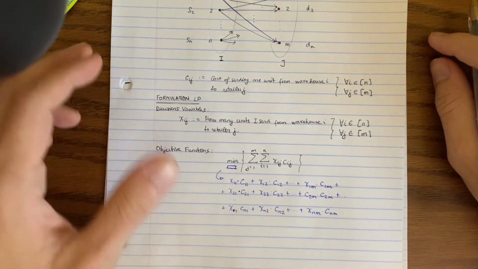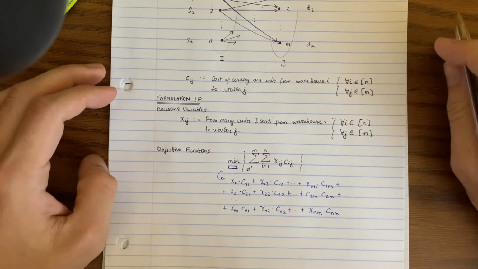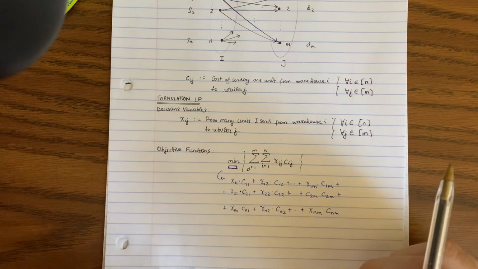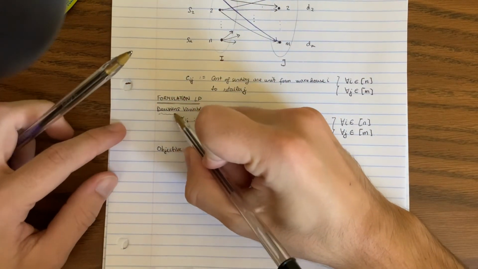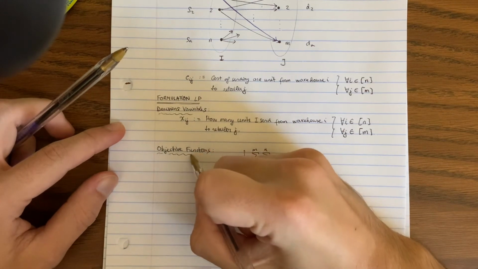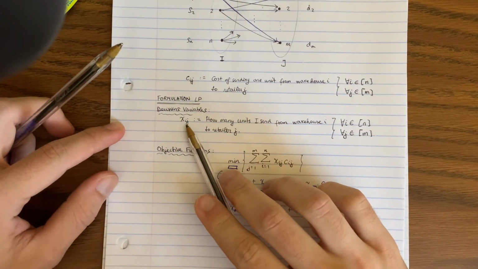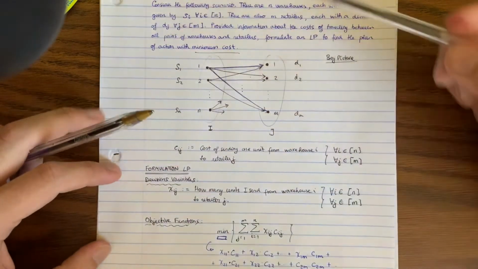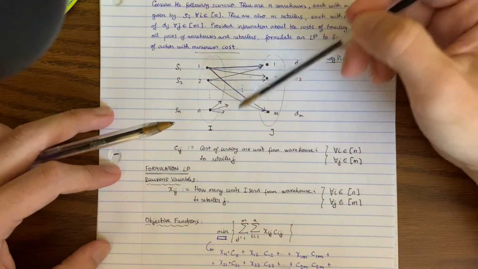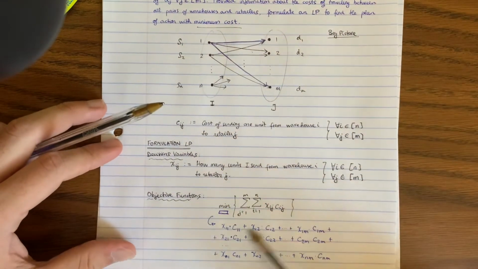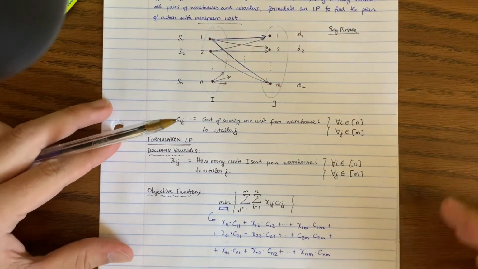But of course, if I just gave this to the optimizer, then the optimizer would just make all these variables equal to 0, right? It wouldn't send anything along any of these arcs, and the objective function would be 0. It would be completely minimized.